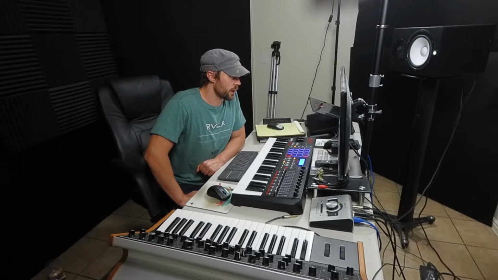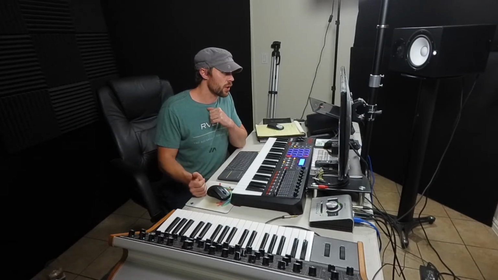Also, if they do need to be playing at the same time, maybe pick one to have the priority, and then you can filter the other one down while the first one's doing its thing, and then open up the filter again. You can do that. You can sidechain the parts against each other if there's too much clashing.